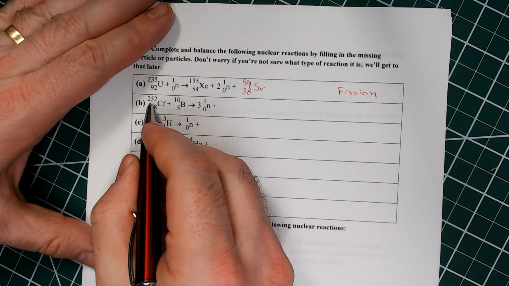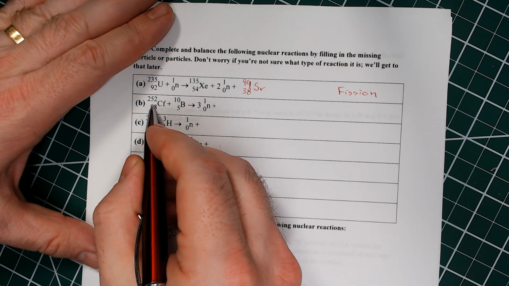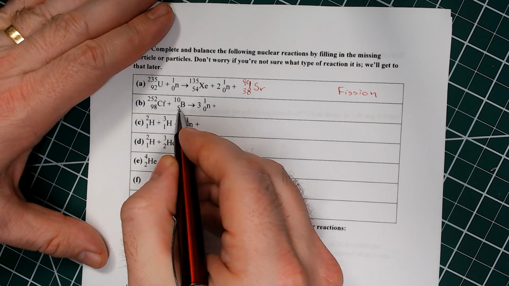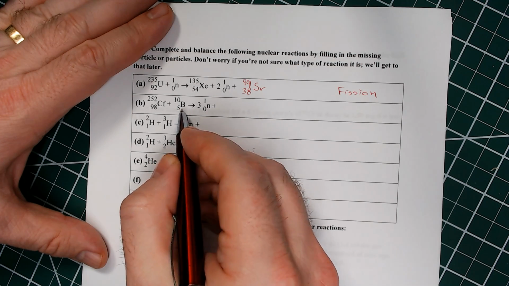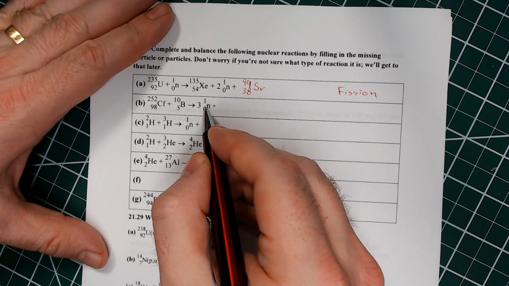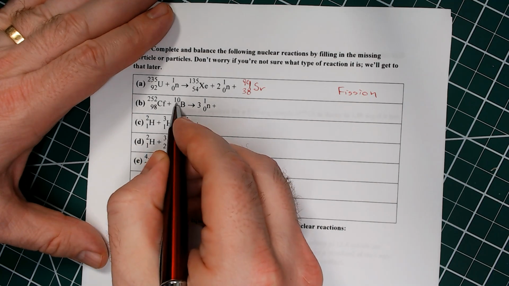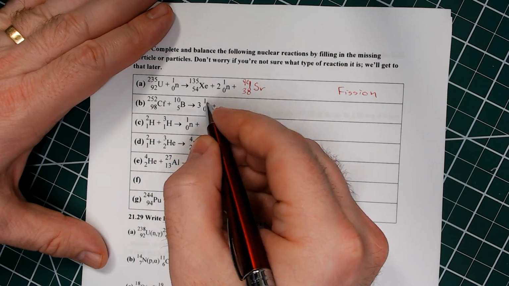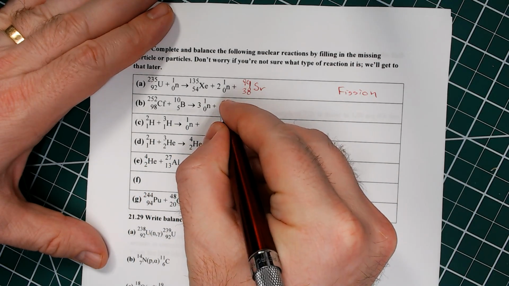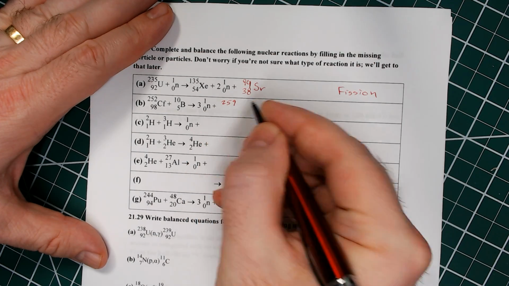All right, here we've got californium-252. We hit it with a boron nucleus, and we end up with 3 neutrons and something else. So we'll do 252 plus 10. That gives us 262. And then we'll subtract 3 from 262, and that gives us 259.